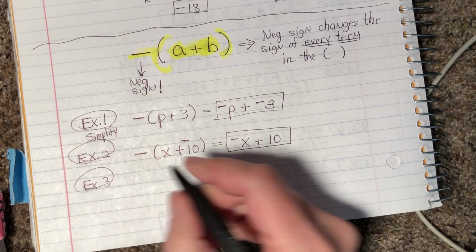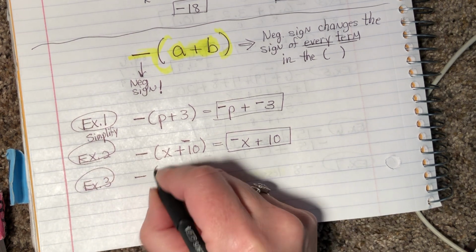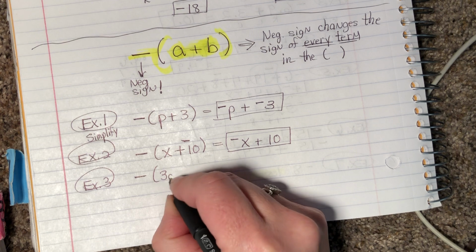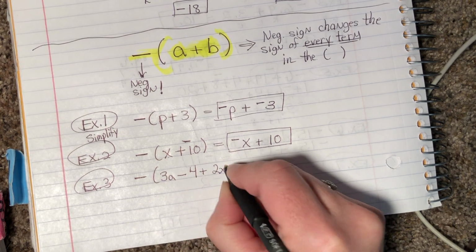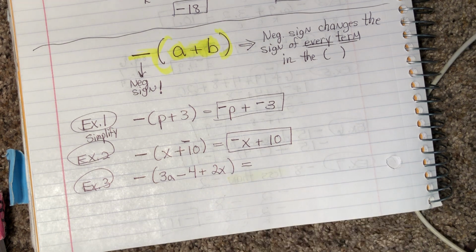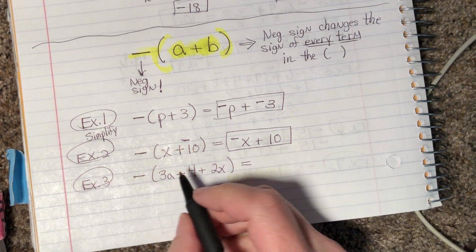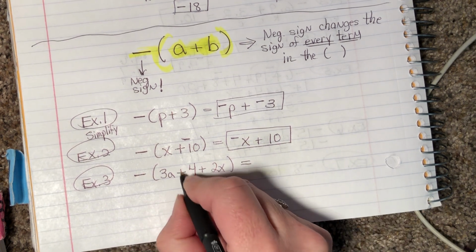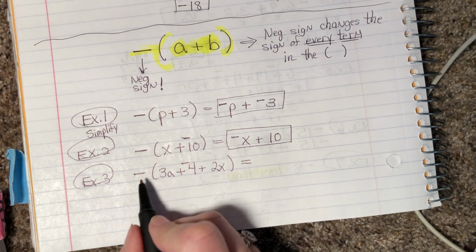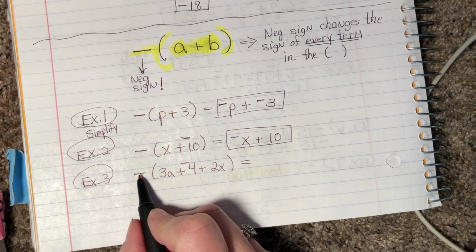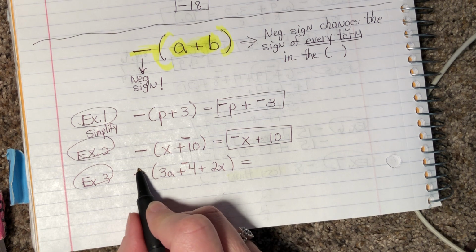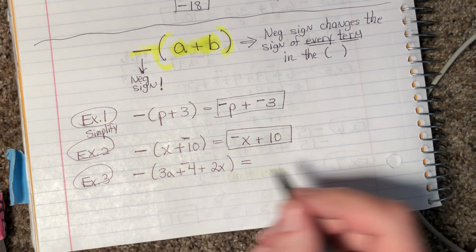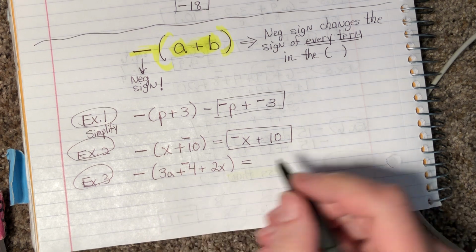There might be more things inside there. It might be like negative (3a minus 4 plus 2x). So I'm still going to keep, change, change. Now don't keep, change, change here. That's not a subtraction sign in this particular problem. It's a negative. So you don't go plus negative. It's already just a negative sign. But I did do it in here.